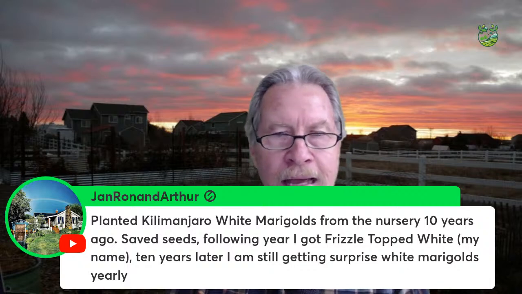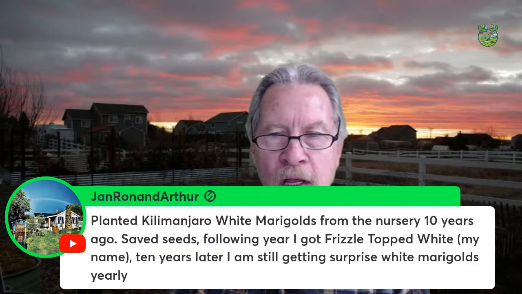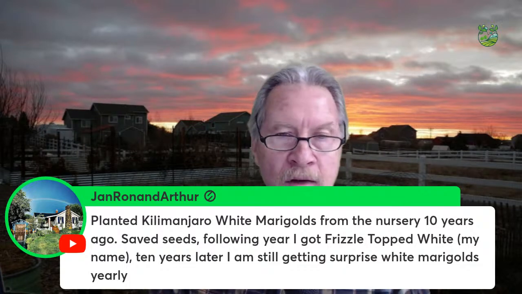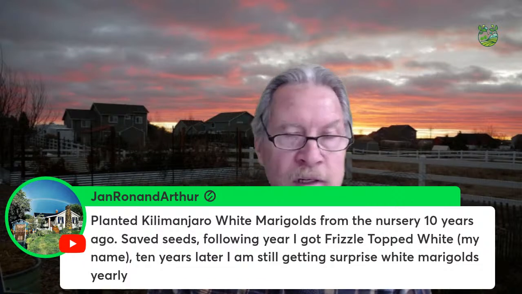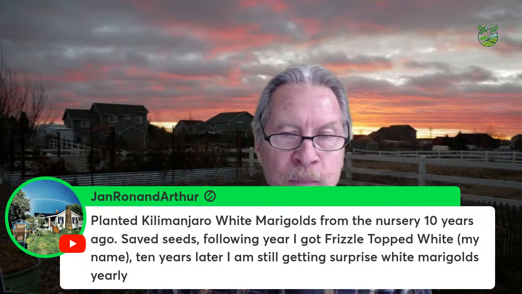Generally, it's at least 7 generations, 7 to 10 generations. And so if you are just letting the white marigolds go to seed and spread around, you're probably going to get pretty good variety of the white marigold seeds. I think that's pretty cool. And especially this when it's a surprise white marigold that pops up.